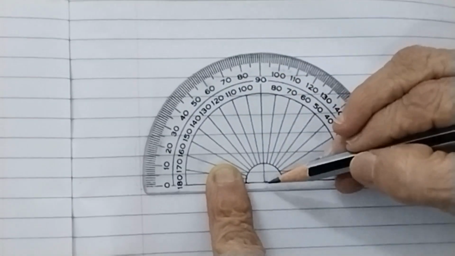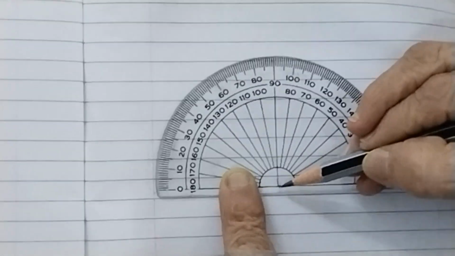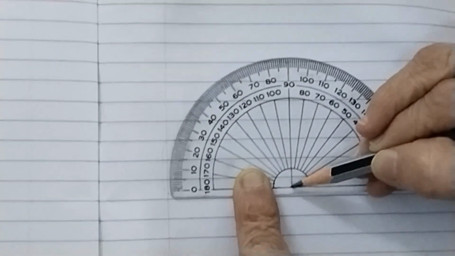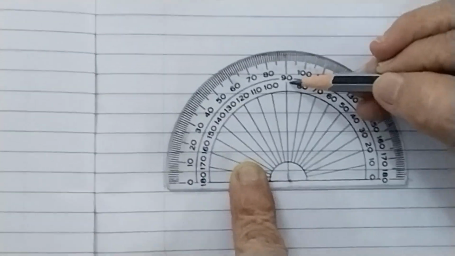Now here, right at the center of the reference line, you are going to find the center of the protractor, and on top you will find 90 written there.